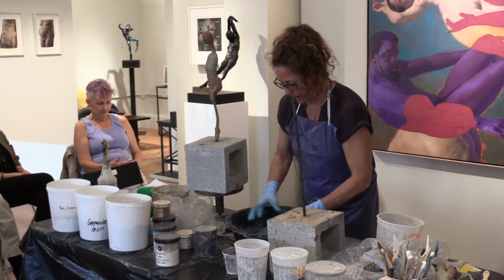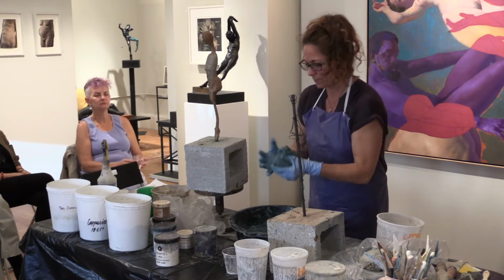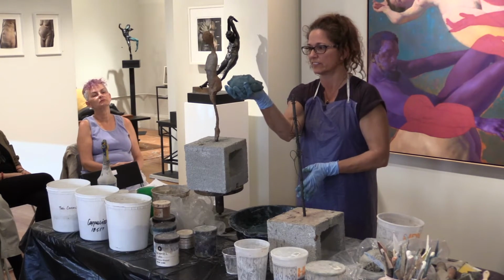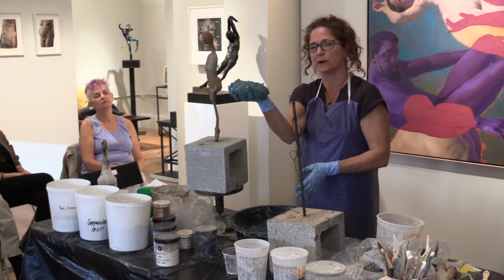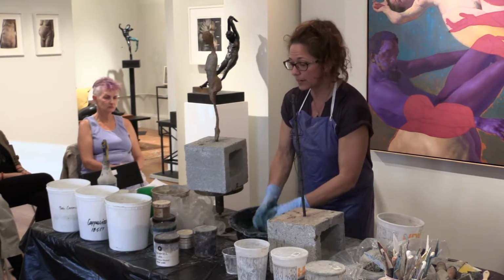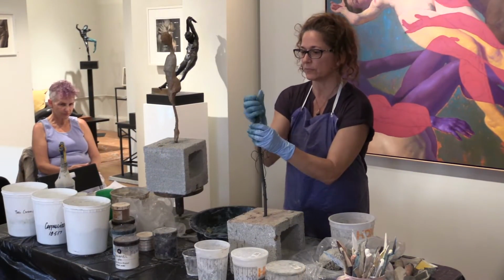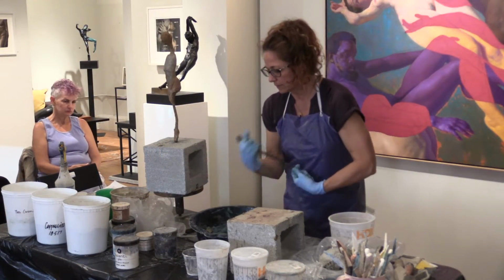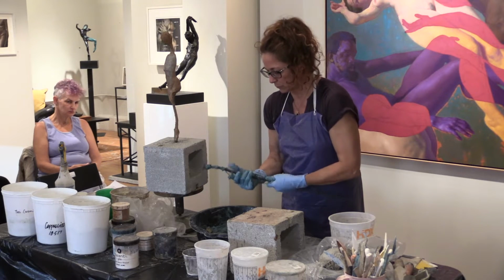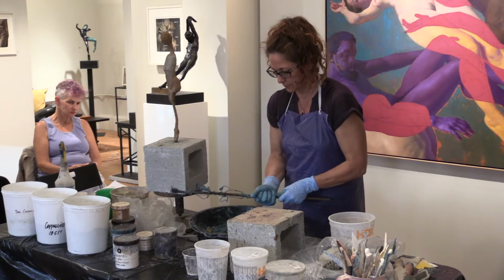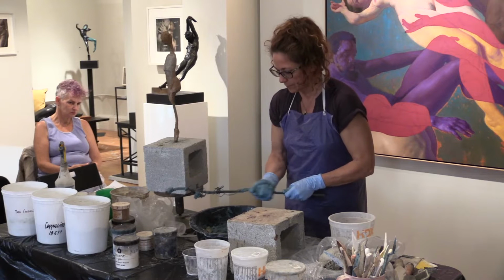Okay. So now I've got it at a state where it's going to sag a little, but not too much. This is what I want for this stage. Now, I'm just wetting some of that so I can get some of the exposed rebar covered.